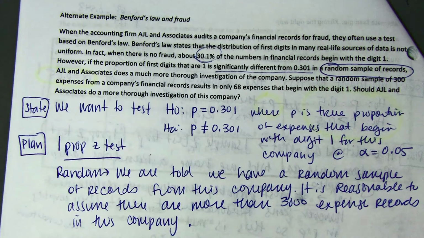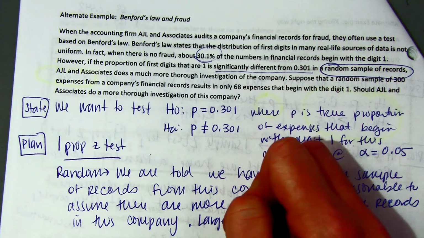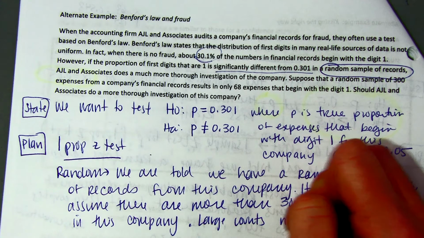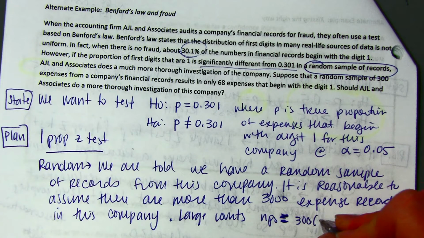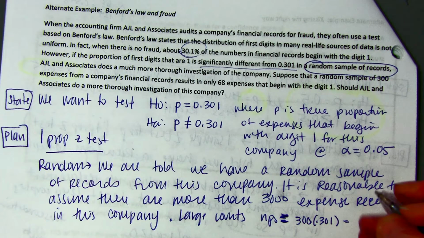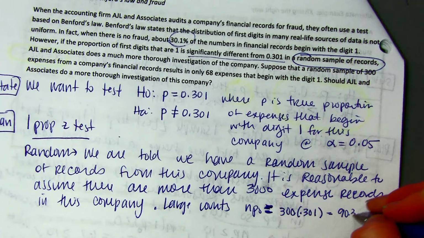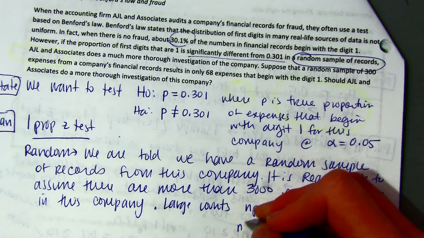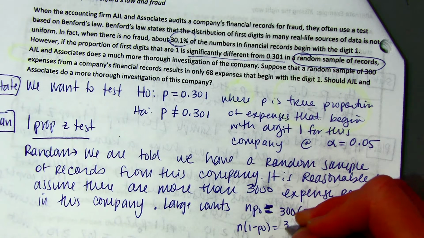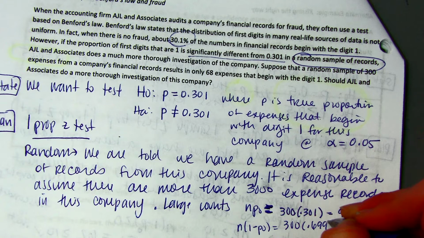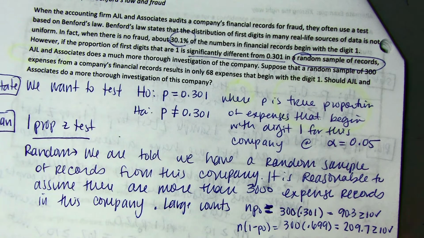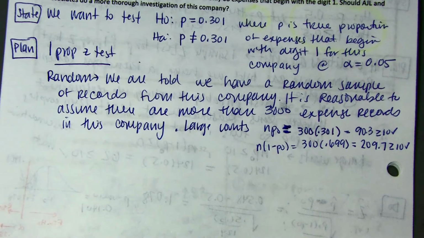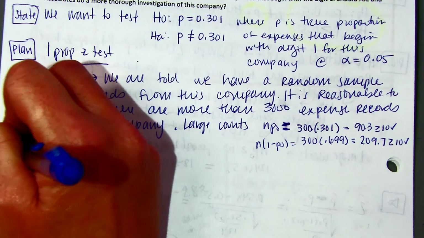Large counts condition, and P naught. N times P naught is 300 times 0.301, which gives us 90.3, which is greater than or equal to 10. N times 1 minus P naught is 300 times 0.699, which is 209.7, which is greater than or equal to 10. And so this condition is met, and we're ready to go on.